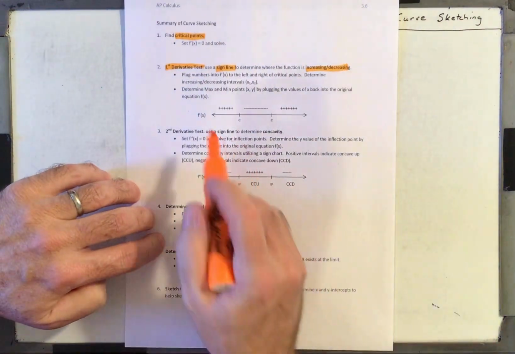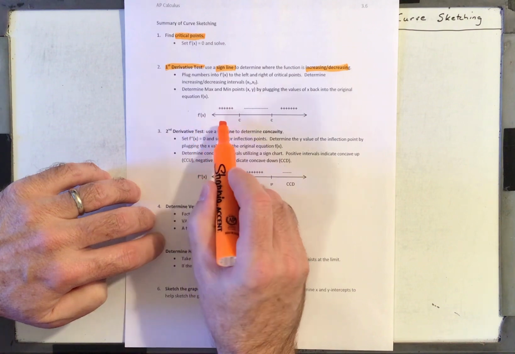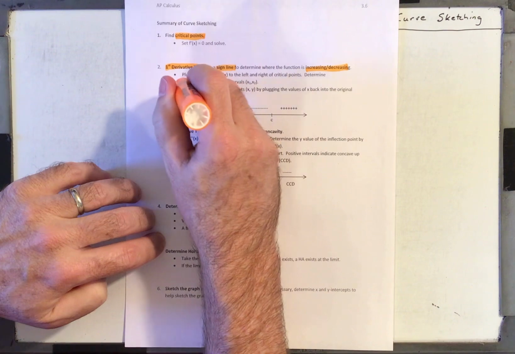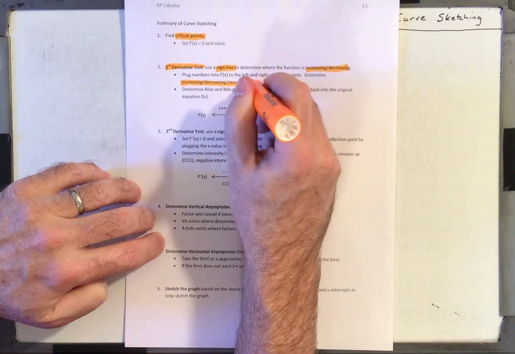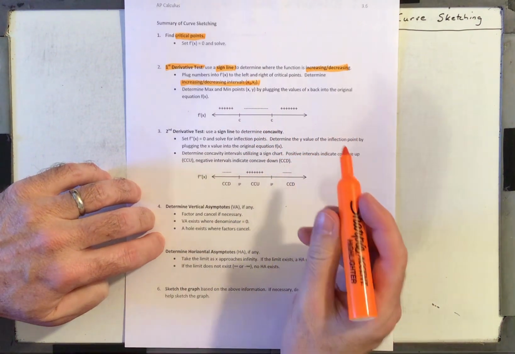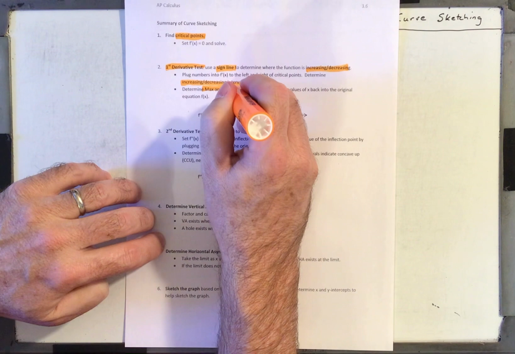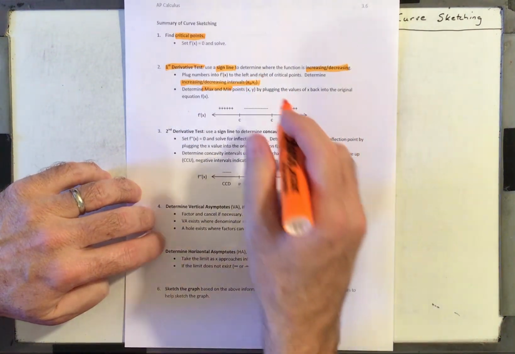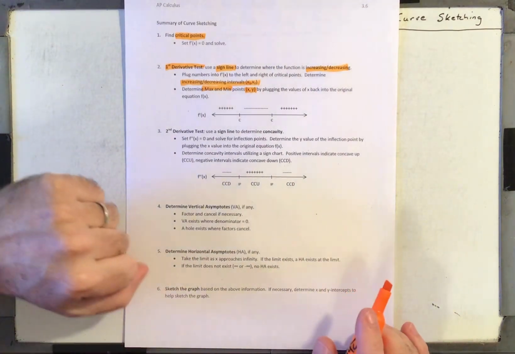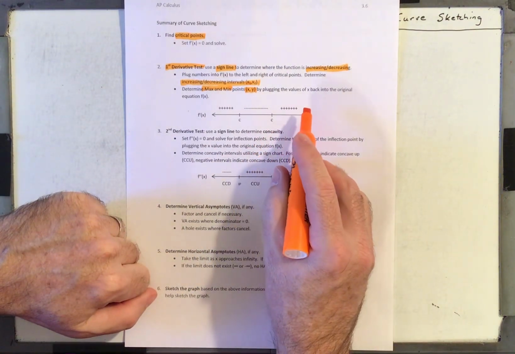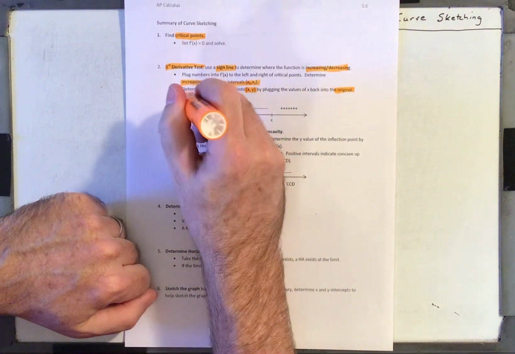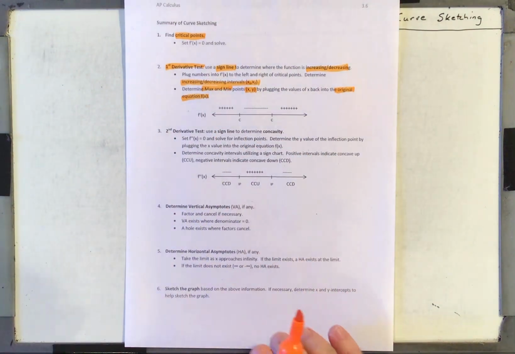So here's an example of a sign line of the first derivative, and then you're going to determine the increasing and decreasing intervals based on whether the derivative is positive or negative. And then we're going to determine the maximums and minimums if there are any. And we're going to get the point x, y where there's a maximum or minimum. All right, and then we get the y values by plugging back into the original equation. So don't accidentally plug it back into the derivative.